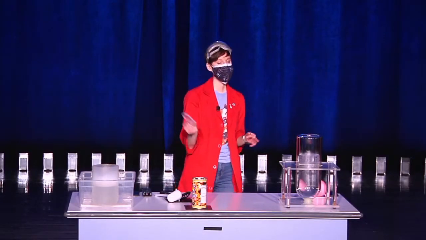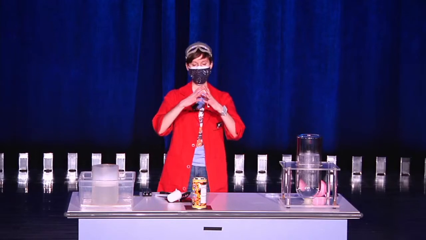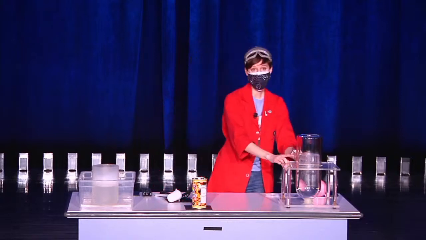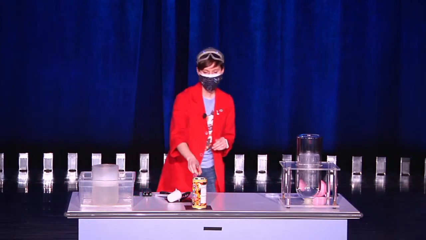Now, try to remember the science that I told you at the beginning of the program. Keep in mind that when things get hotter, they expand. And when things get colder, they contract. And remember that liquid nitrogen is a cold liquid. But also remember that it's boiling, which means something has to be heating it up. So what do you think will happen when I put it into a sealed can?